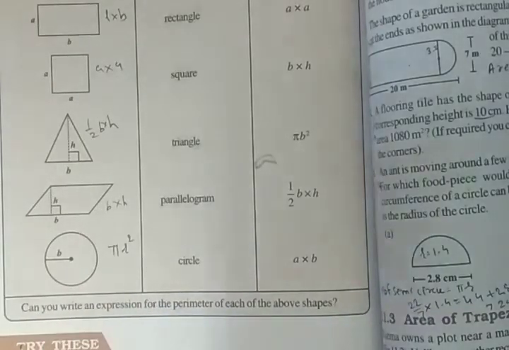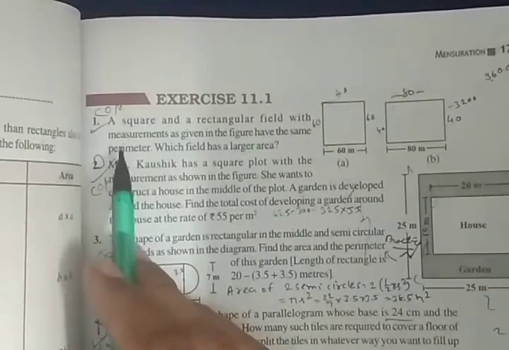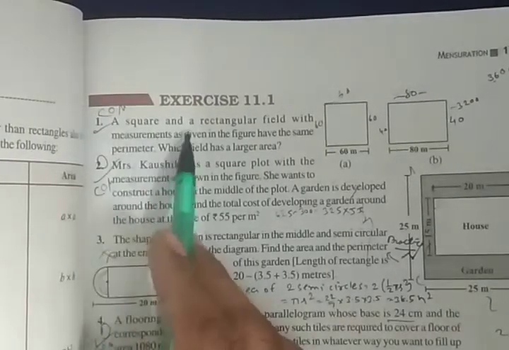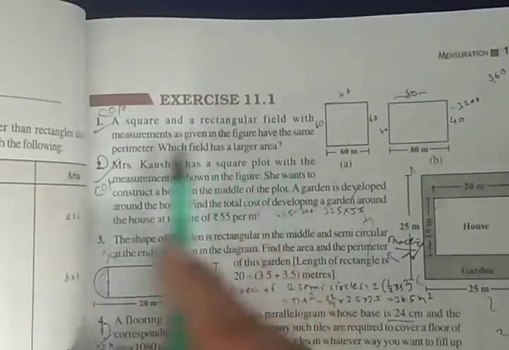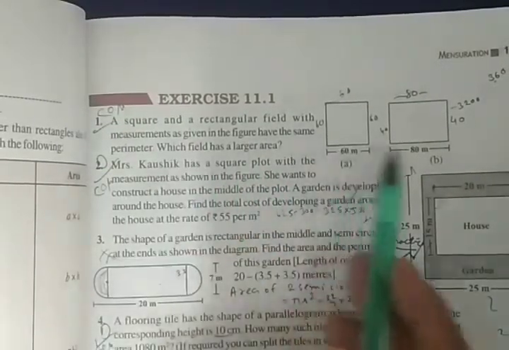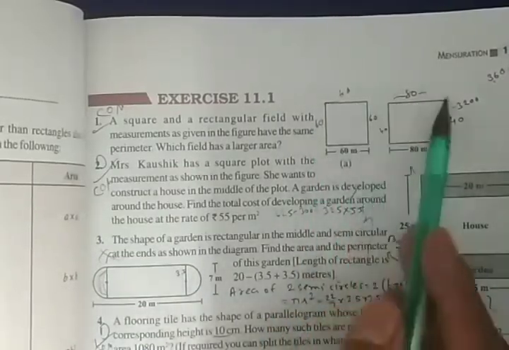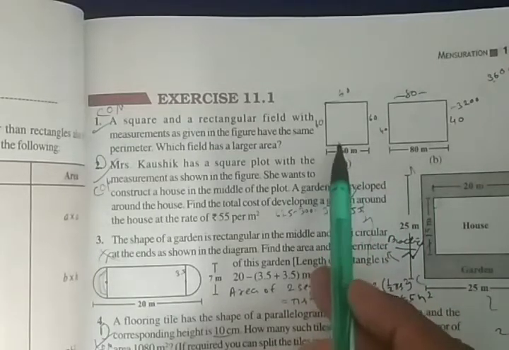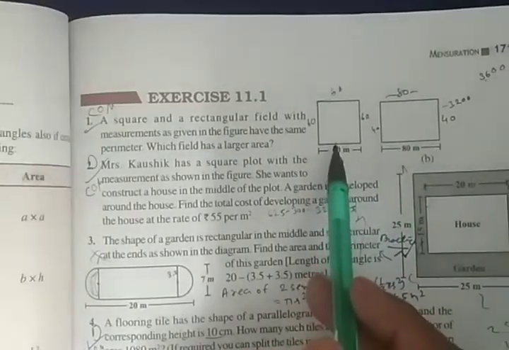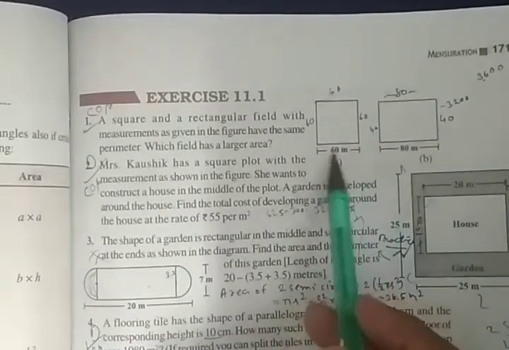Now let's solve one exercise 11.1. We will see the first sum. A square and a rectangular field with measurements as given in the figure have the same perimeter. These two figures have the same perimeter, that is the sum of all sides of both these are same. Now we have to find out which field has a larger area.